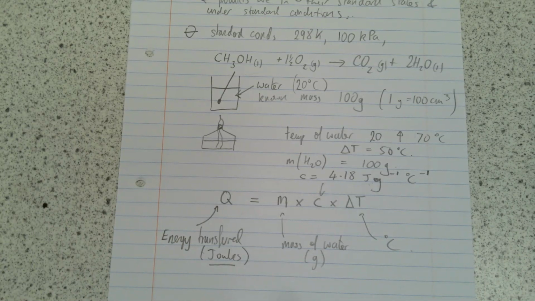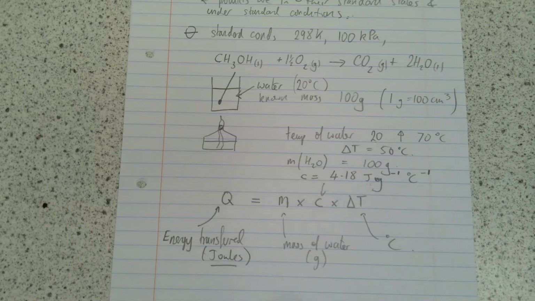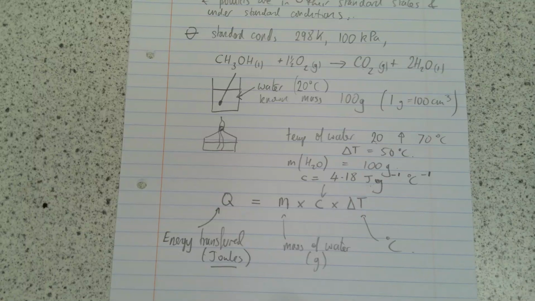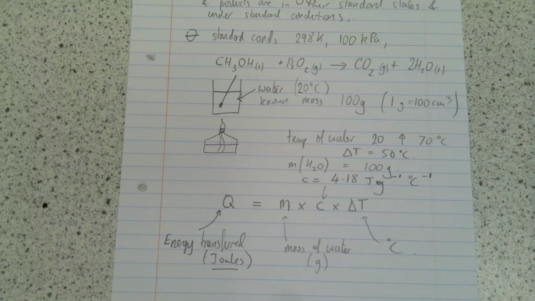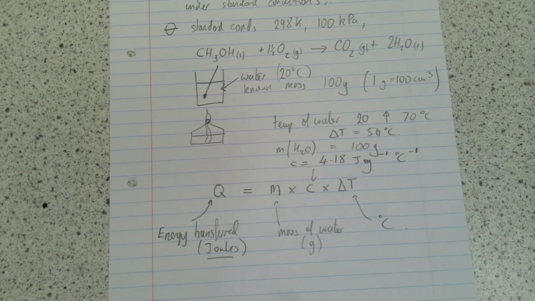Some people attempted to convert the change in temperature into Kelvin by adding 273. But that's daft, isn't it? Because if you've gone from 20 to 70, it's gone up by 50. If you did that in Kelvin, it would be 293 to 343, which is also a change of 50. So the delta T is the same in Kelvin and degrees C. So don't add 273 to the change in temperature, please.